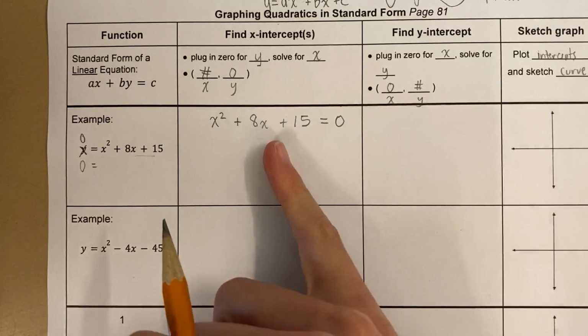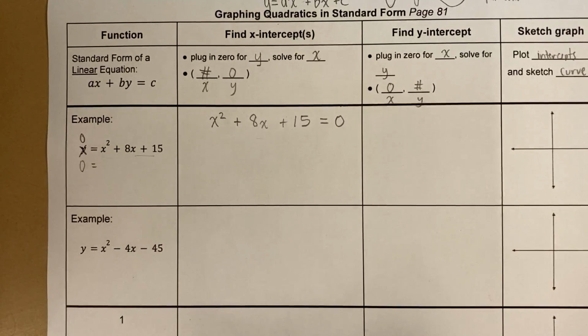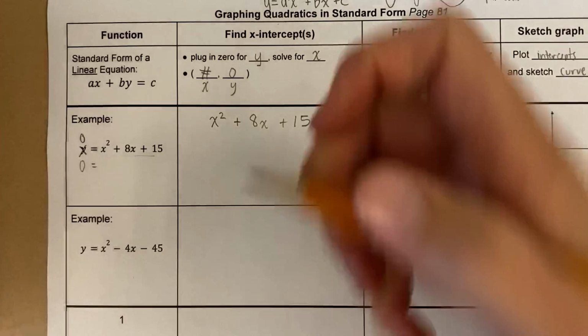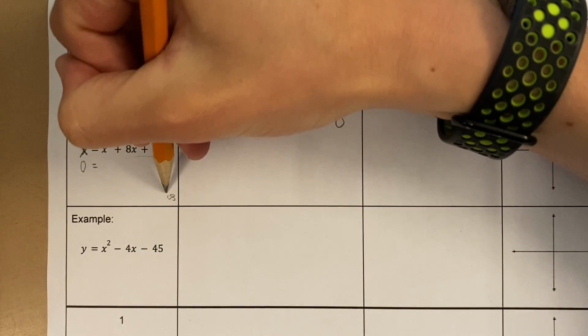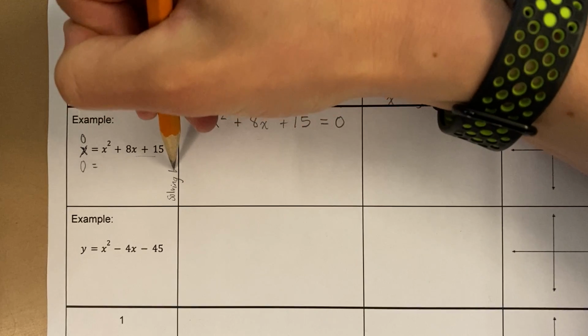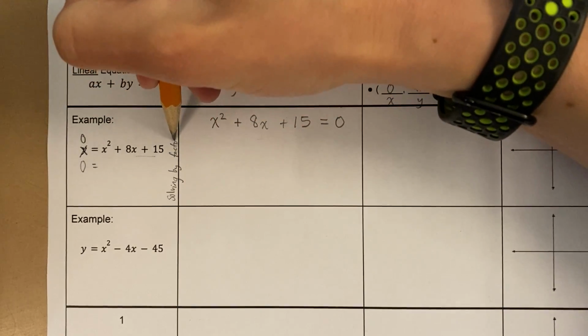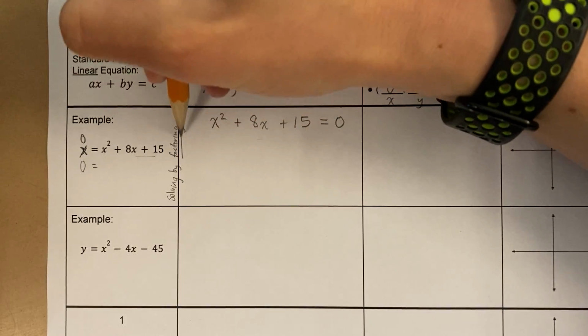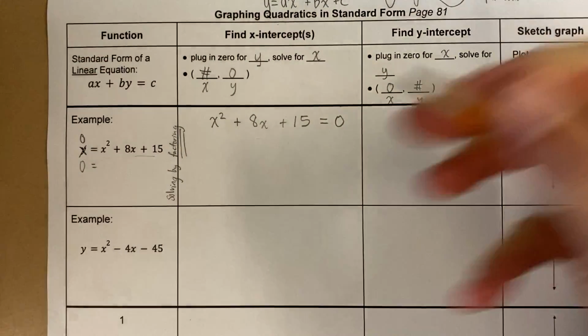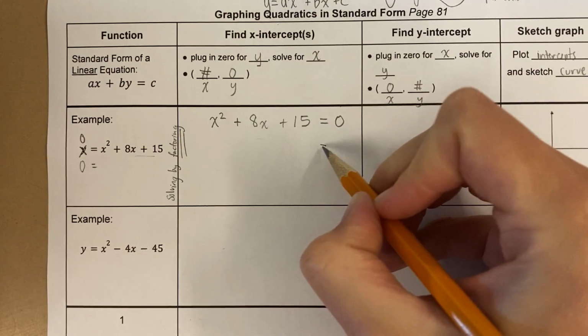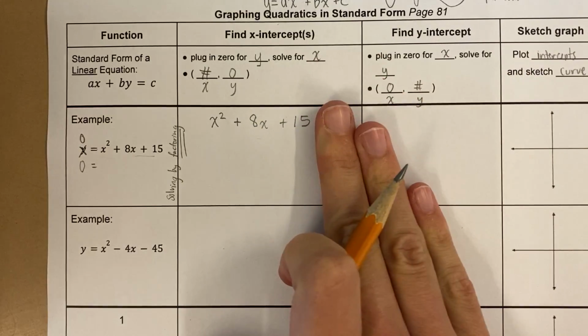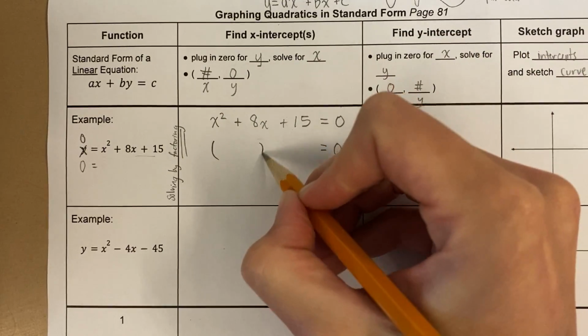This is not so simple as just subtracting 15 from both sides like I've done in the past. Here's how we solve. This is called solving by factoring. Okay, so it starts with factoring, which you know how to do. Watch, I'm going to write equals 0. Then I'm going to ignore it. Okay, I'm going to factor this.